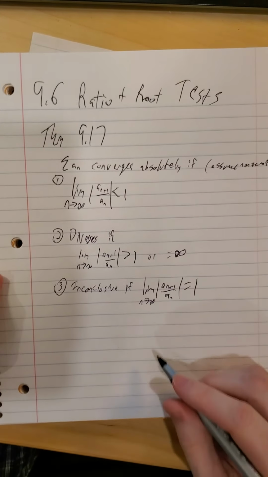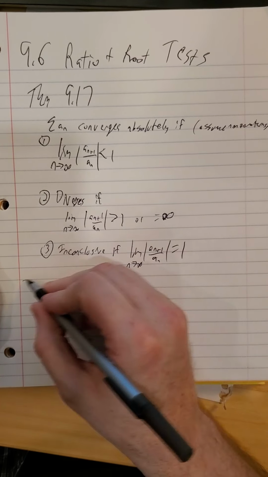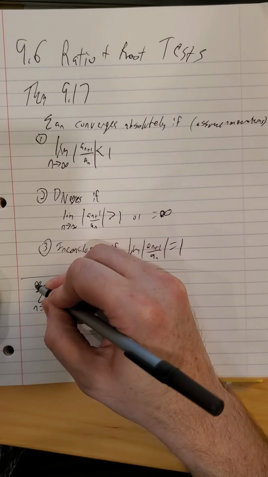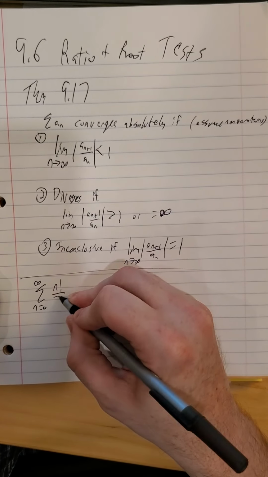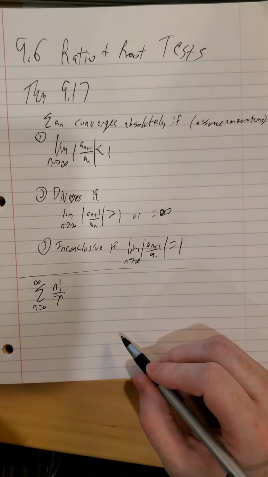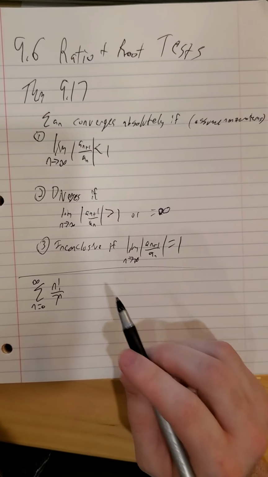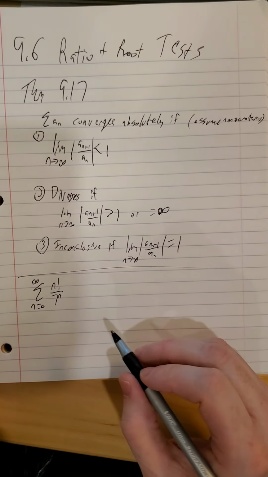All right, so we'll take a look at a couple examples here. We'll go from n equals 0 to infinity of n factorial over 7 to the n, and see if this thing converges or diverges based on the ratio test.